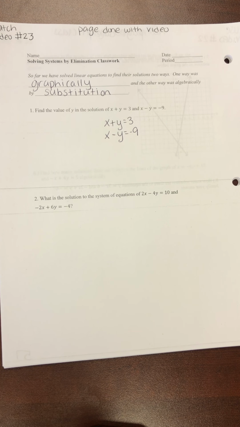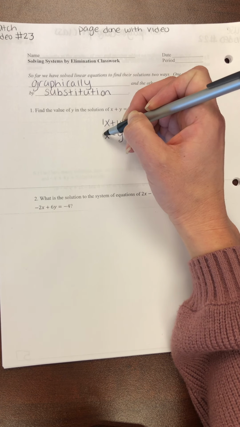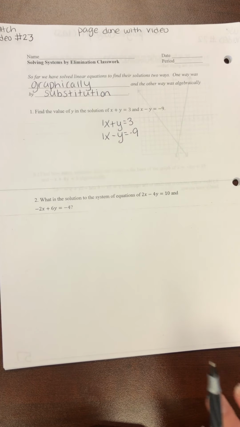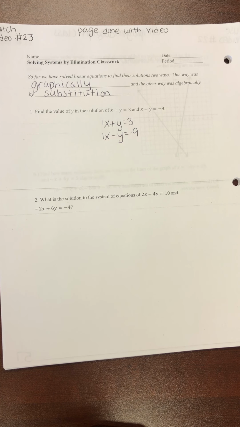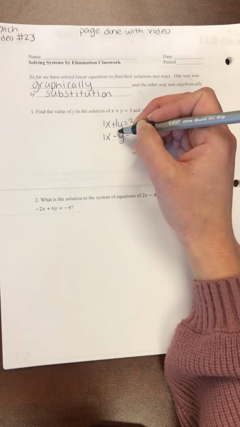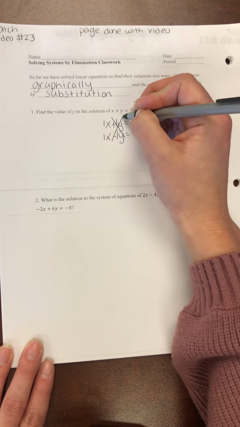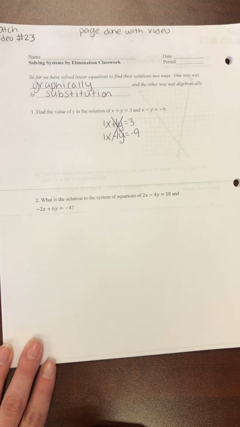I'm looking to eliminate. Eliminate means cancel, right? So in order to cancel, I have to have the same number in front of the variables. So I have an invisible 1 in front of both of my x's. But I can't eliminate those because I need one to be a positive and one to be a negative, but those are both positive. But if I take a look at my y, I have a positive 1y and a negative 1y. So I can actually eliminate or cancel out those y's.